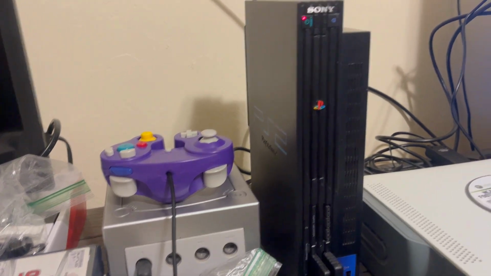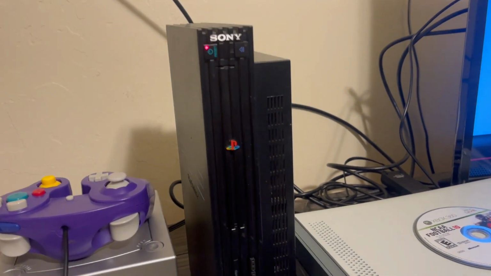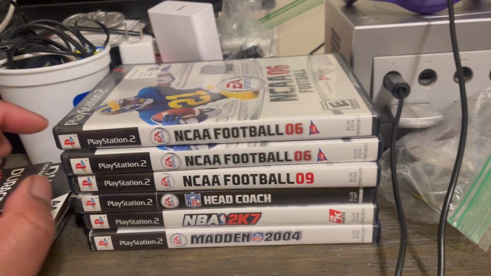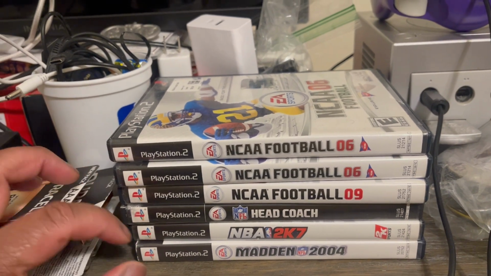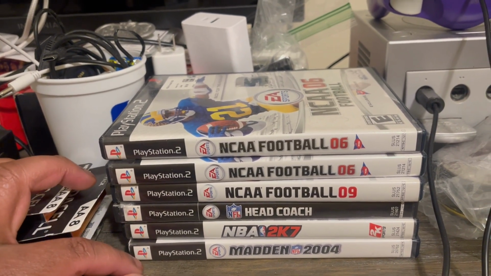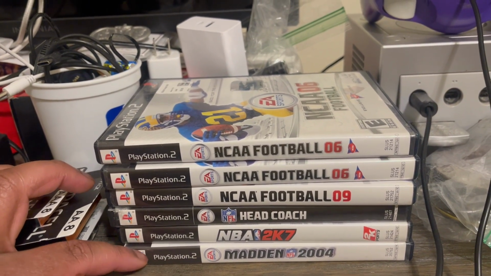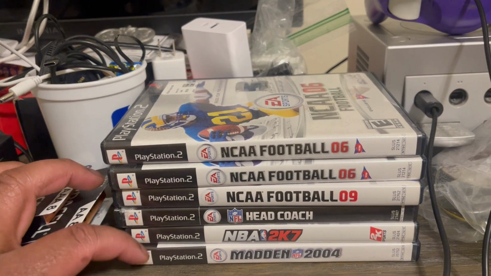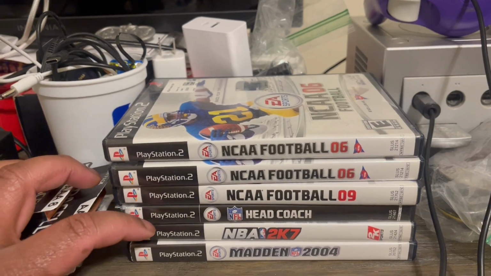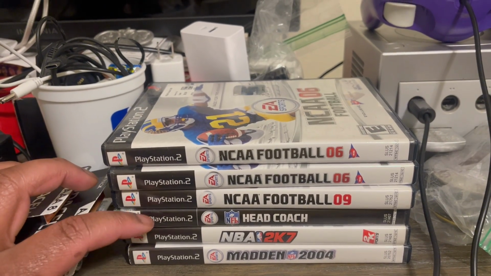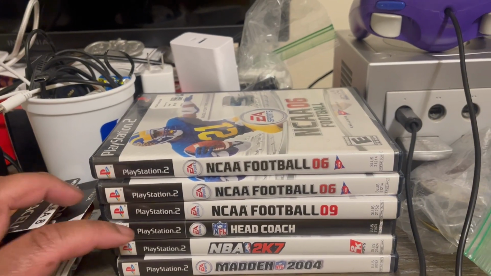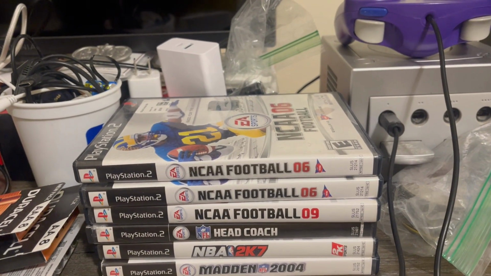Not a whole lot. The PS2 is like my in-between, because I have, as you can see here, the latest pickups. When I went to Game Exchange, I got 04 with Mike Vick, fantastic. Mike Vick, the most overpowered Madden player ever. I got 2K7 with Shaq on it. Head Coach, the original one with Bill Cowher. S-tier game. I like it better than the Tony Dungy version of it.